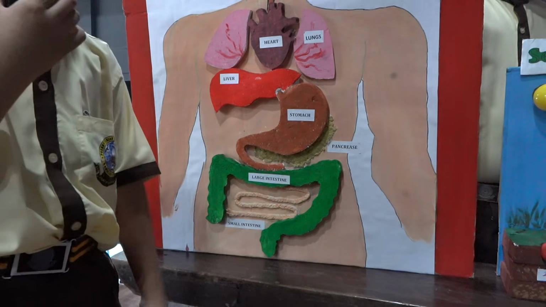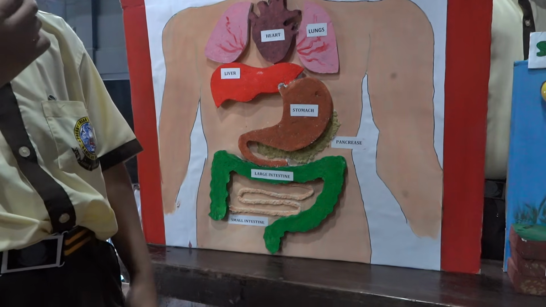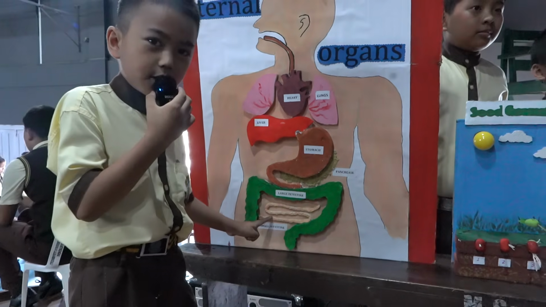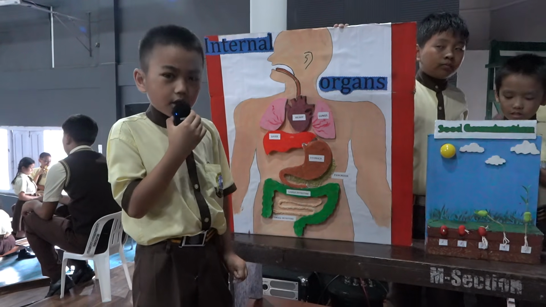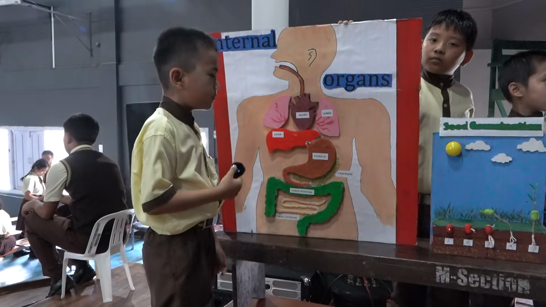This is the large intestine. It protects us from bad germs. This is the small intestine. It helps us digest food.